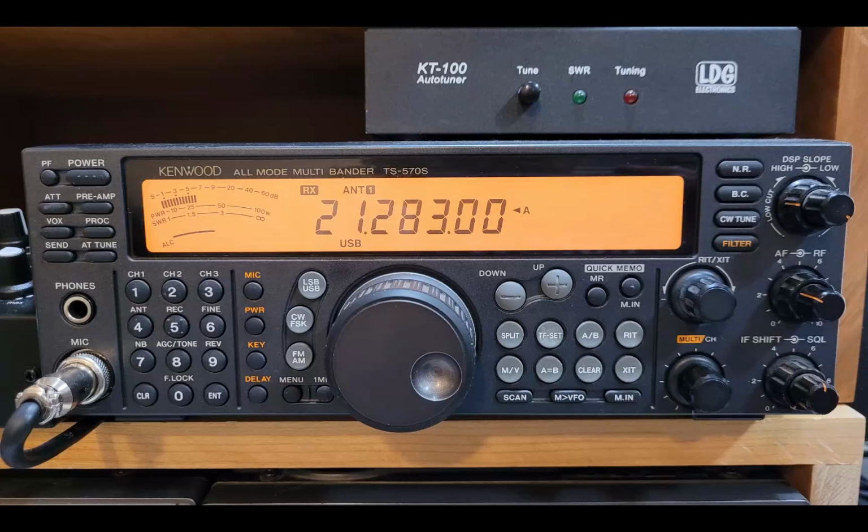Any of the HF bands below 20 meters uses the lower sideband. So 160 meters, 80 meters, 40 meters use lower sideband. And 20 and above uses upper sideband. 20, 17, 15, 12, 10, all of those, including the VHF and UHF bands, can use upper sideband.